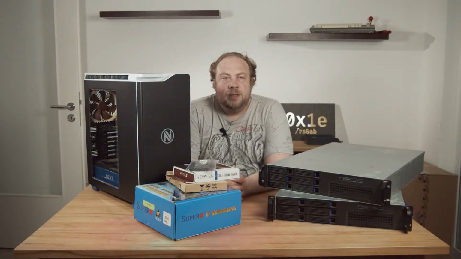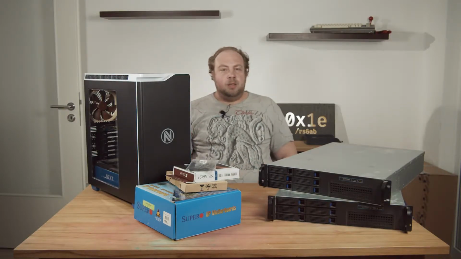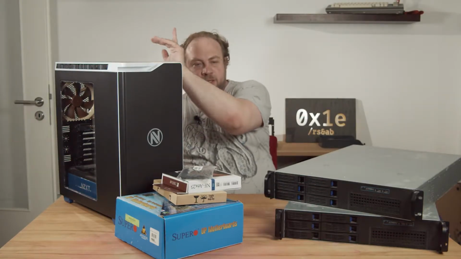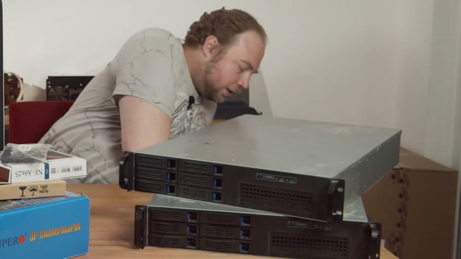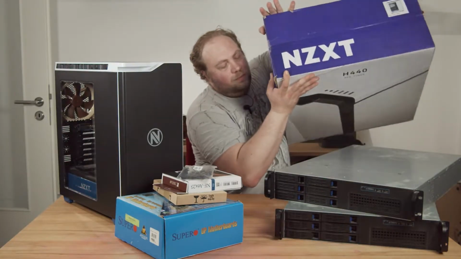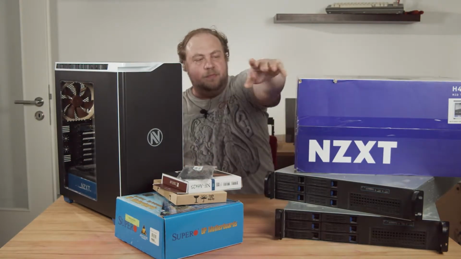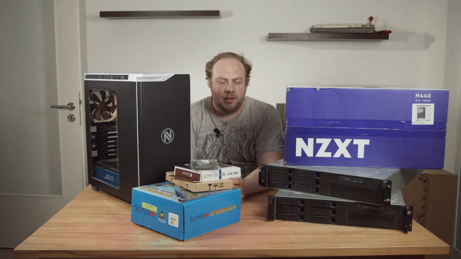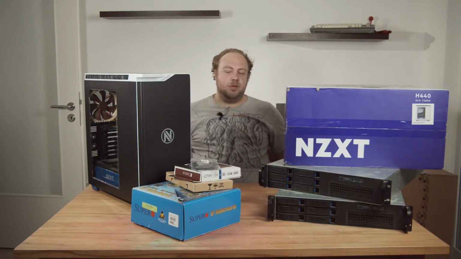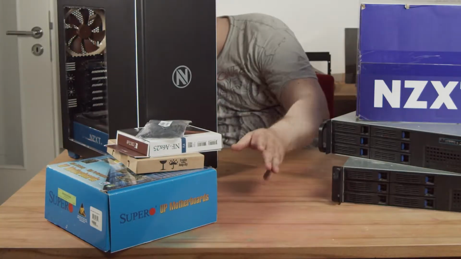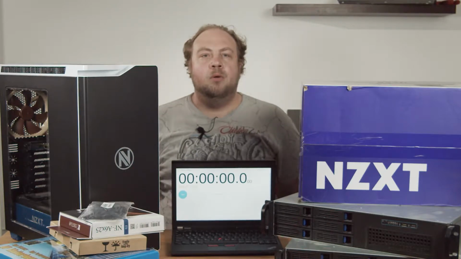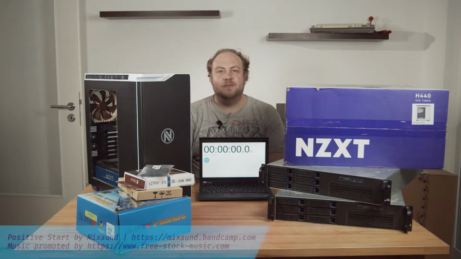I get it. So I'll be moving the hardware from this rack server into this case and from the lower rack server into its little twin case. Still not enough? Then let's make this a challenge. I'm gonna give myself 1 hour to do everything. Just let me prep first.